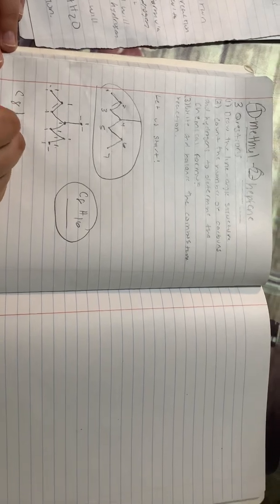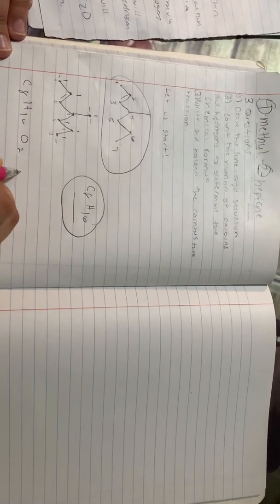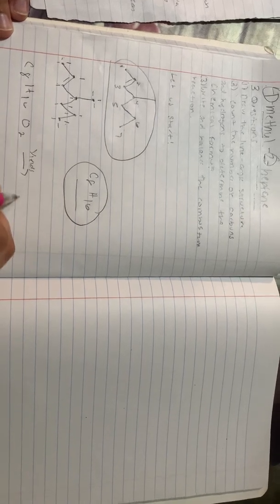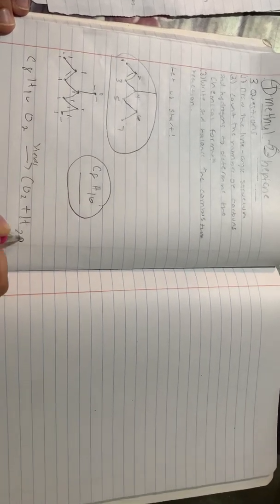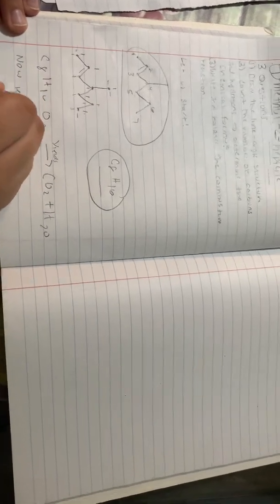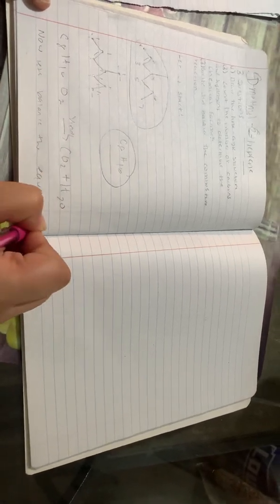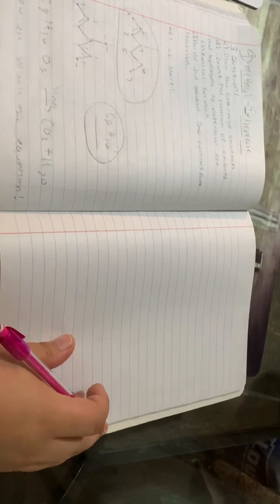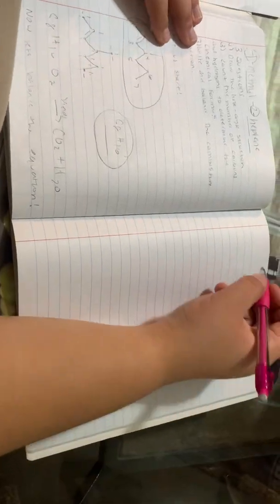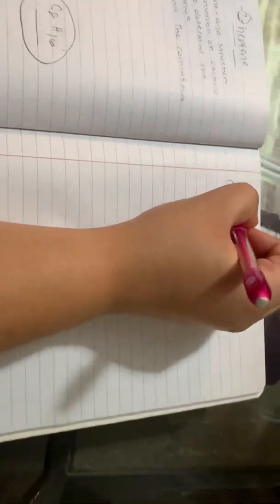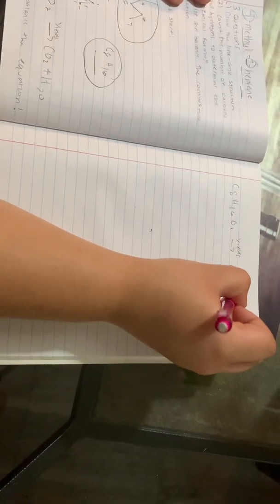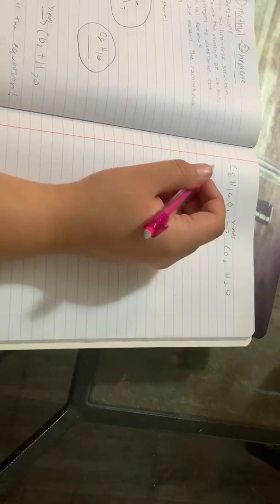So the combustion equation will be C8H16 + O2 yields CO2 plus H2O. Now let's balance the equation. So let's rewrite our combustion reaction. So it was C8H16 + O2 yields CO2 + H2O. Let's balance the carbon first.